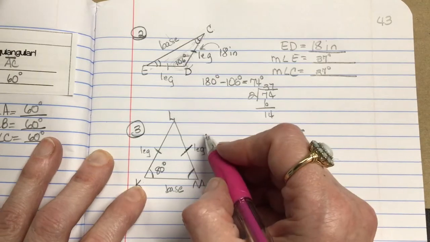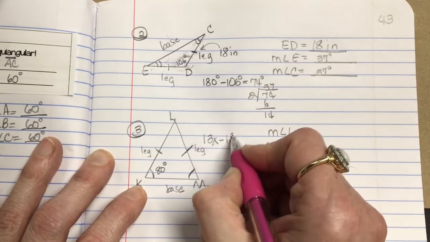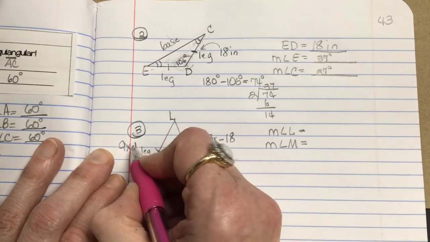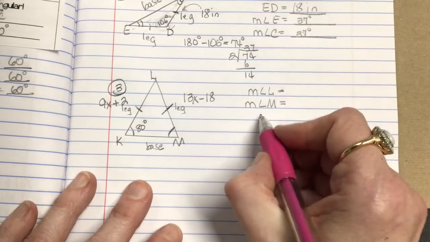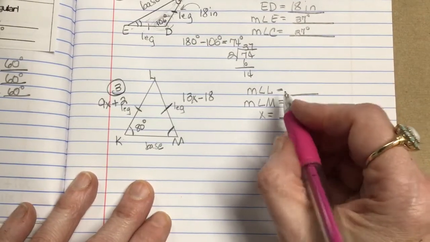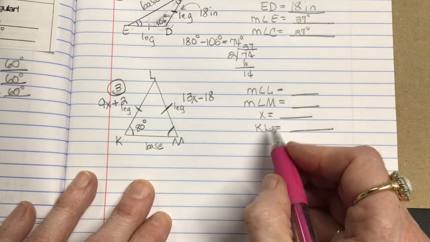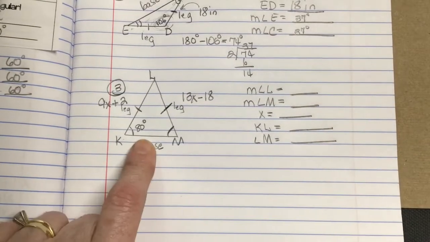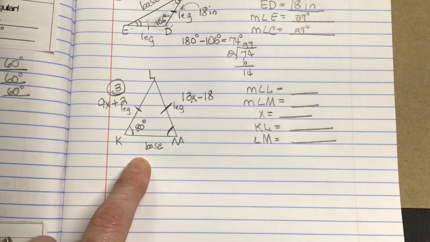And then they're going to do the legs, and they're going to call this leg 13x minus 18, and they're going to call this one 9x plus 2. It's very similar to what we did in number 1. So then they want to know x, we'll put blanks, and they want to know the length of KL, and they want to know the length of LM. Now, we can't find KM because we don't know anything about it other than it's the base. Let's do the angles first.